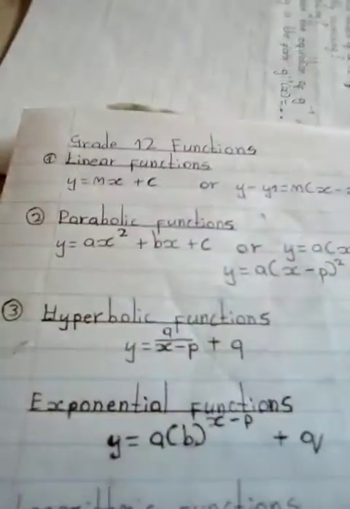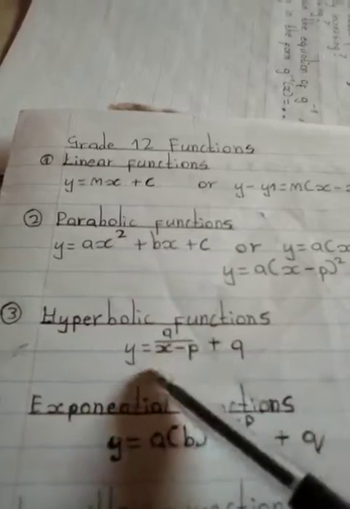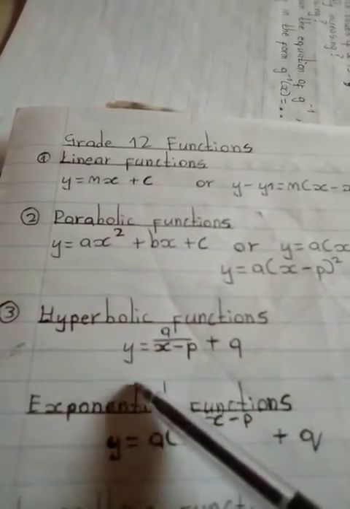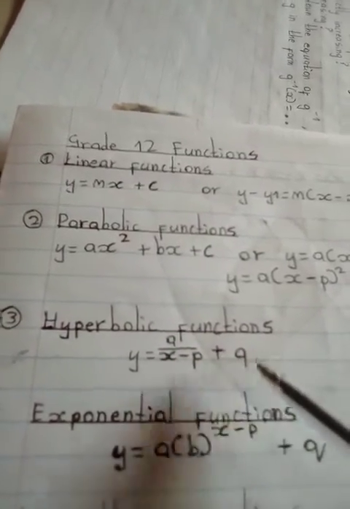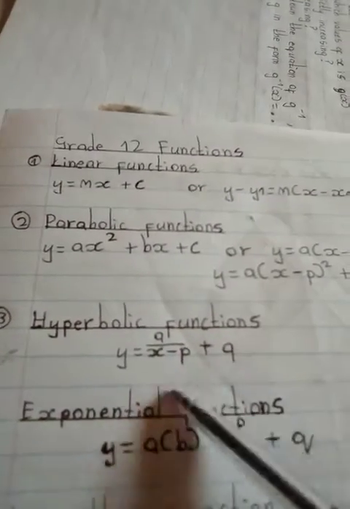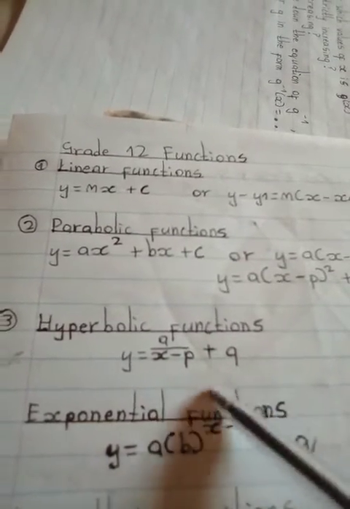And we will look also at the hyperbolic functions. The standard form of the hyperbolic function is y equals a over (x minus p) plus q, where p and q represent your asymptotes.